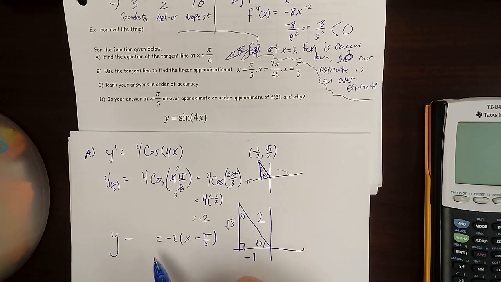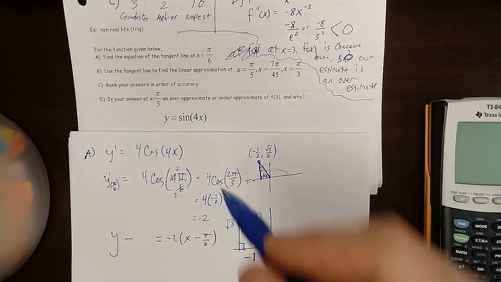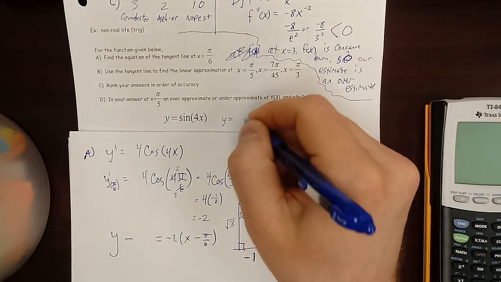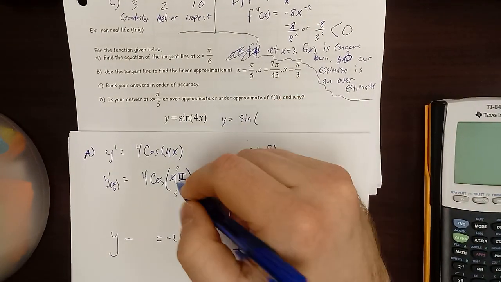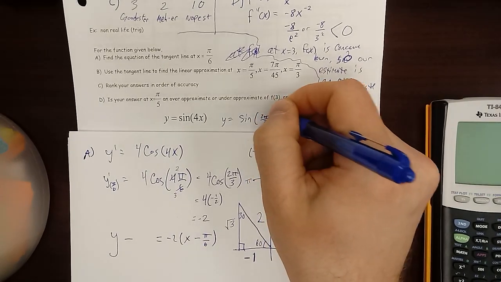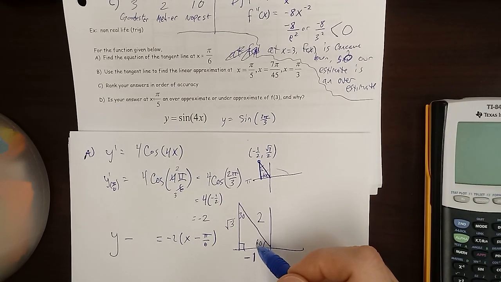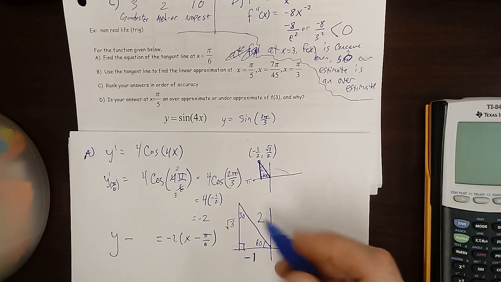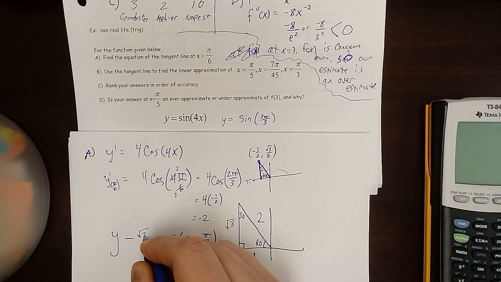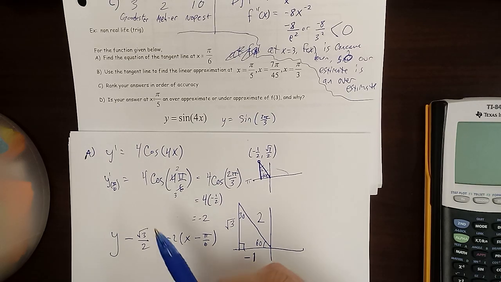Now I need to find my y value. So I'll go back to our original and plug it in. y is equal to sine of 4 pi over 6. It's the same thing, it's going to be 2 pi over 3. Wait, we can just use the same triangle. Opposite over hypotenuse, root 3 over 2. Bam. Done. That's part A.